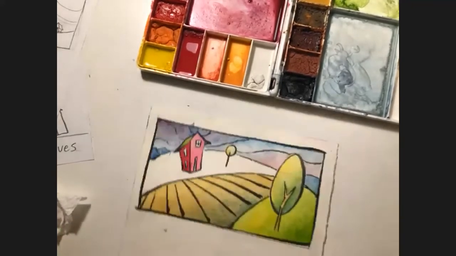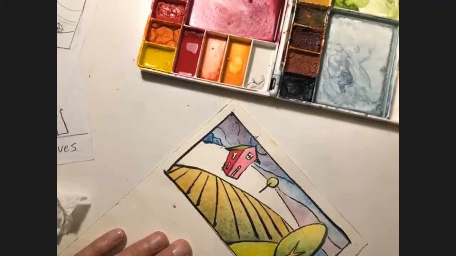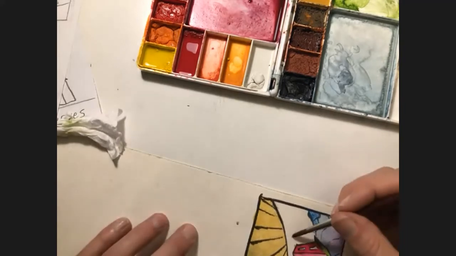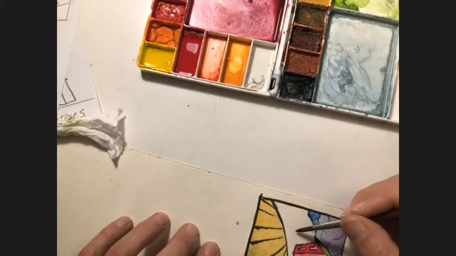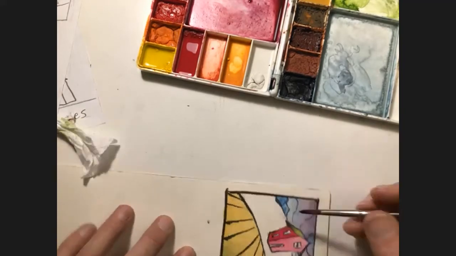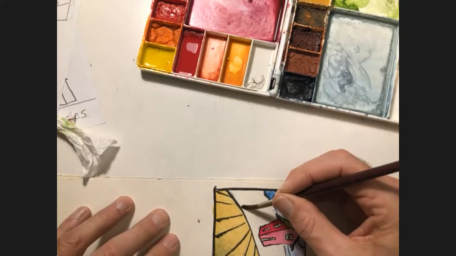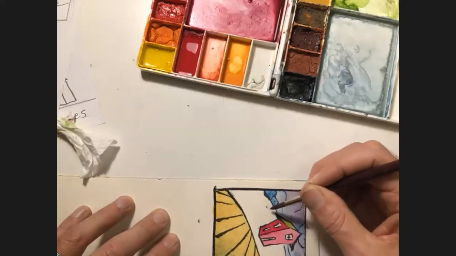But to go to the back, I'm not going to use that brush. I would need a smaller one. Too much of a chance of getting that wrong. So I'm going to do wet on wet back here as well, and hope my field doesn't leak.